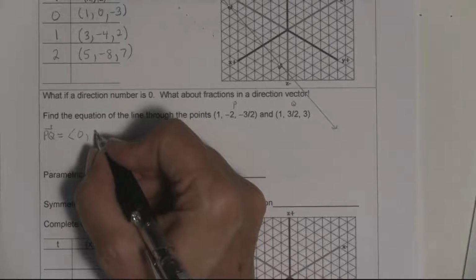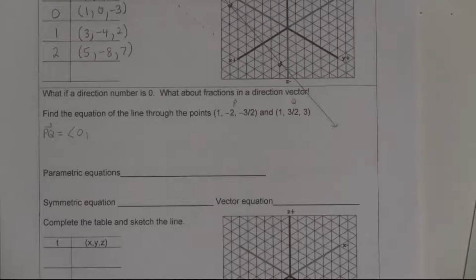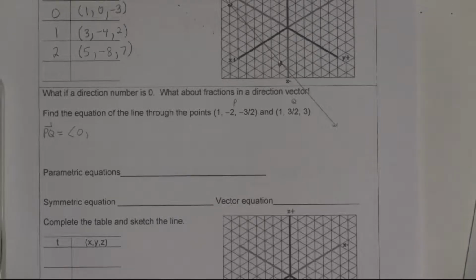So I'm going to get a calculator. You guys are like, are you kidding me? You're going to get a calculator for that? And I'm like, yeah, I've had a pretty rough day. So I could find myself making a boo-boo.